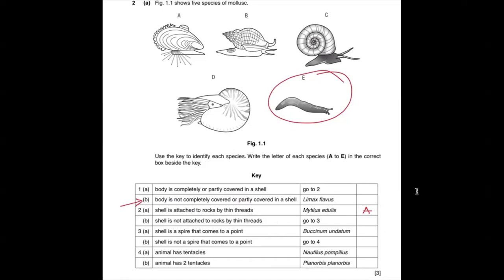Hanitra and Harshvita, you can give it a try. Akshara, please tell us how you are working it out. A is done. Describe how you're doing the rest of them. For example, for B, the body is covered completely with shell. Not completely, but partly. So then we go to 2. Since there is no thread attached to the shell, you go to 3.